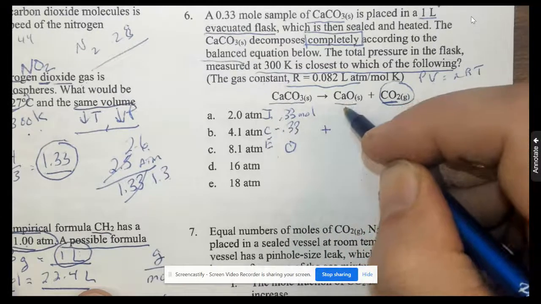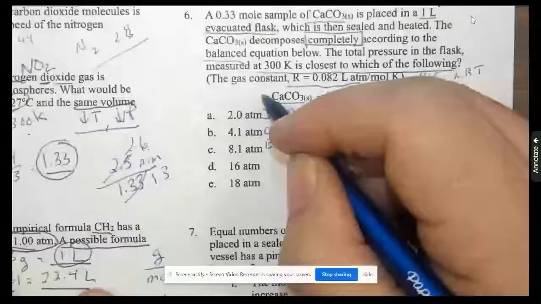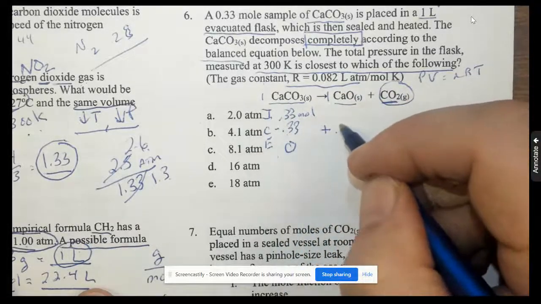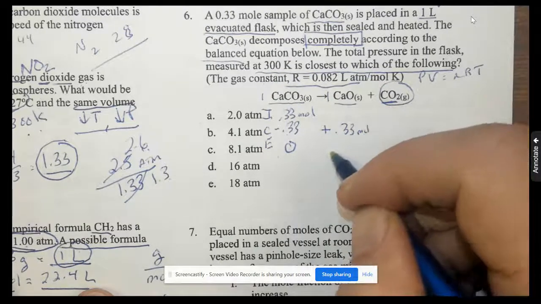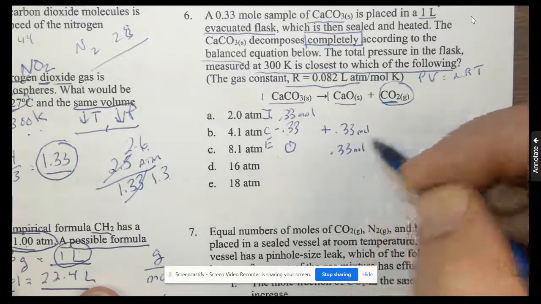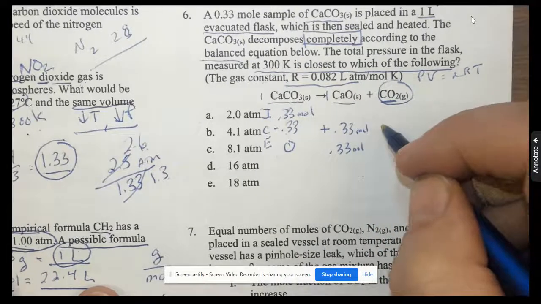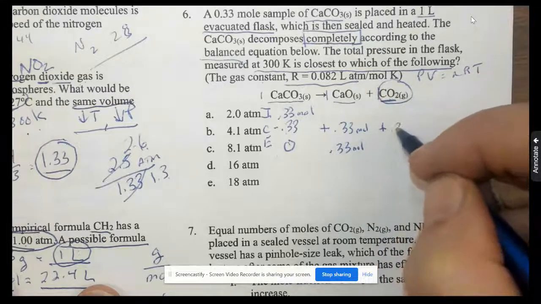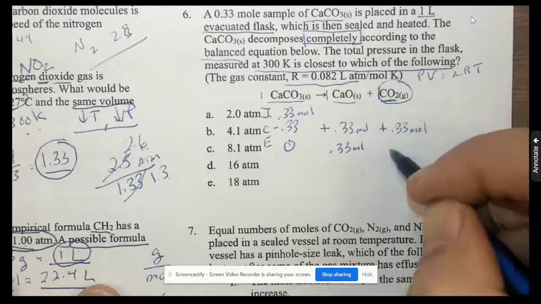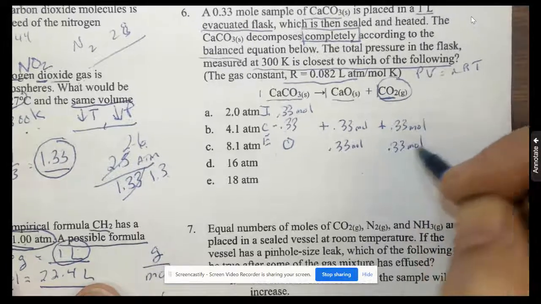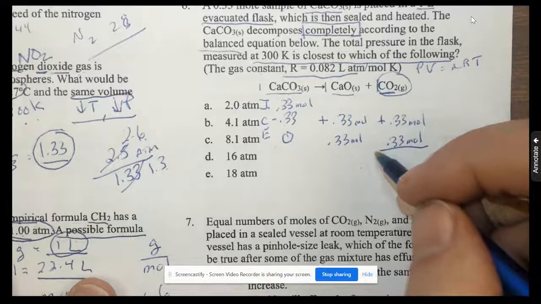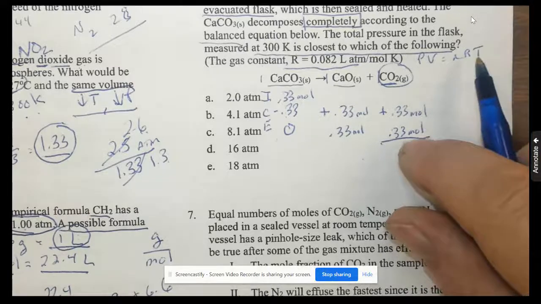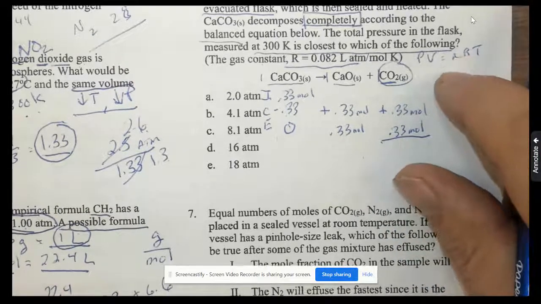So how much calcium oxide are you going to produce? Look at the ratios, 1 to 1. So the same amount I lost here, I'm going to gain here. Not like I care too much, because it is a solid and will not be influencing the pressure. Now the carbon dioxide also has a coefficient of 1, so I'm going to gain 0.33 moles of it. Okay. Now, since it's the only thing contributing to the pressure, this is what I'm going to use as my number of moles in the ideal gas law.